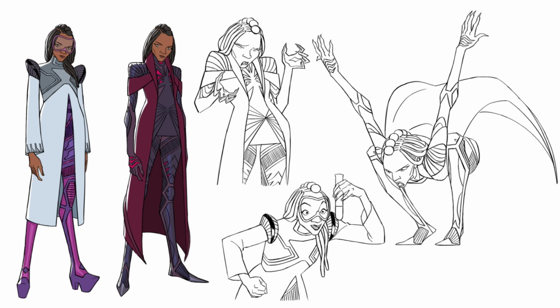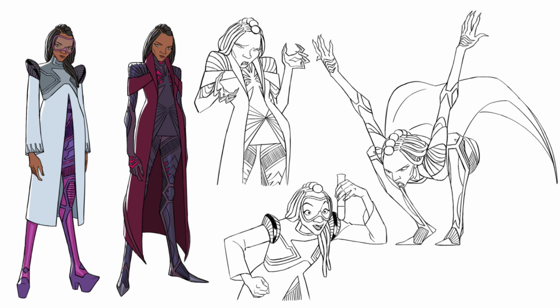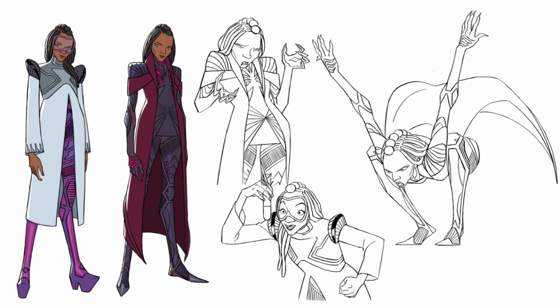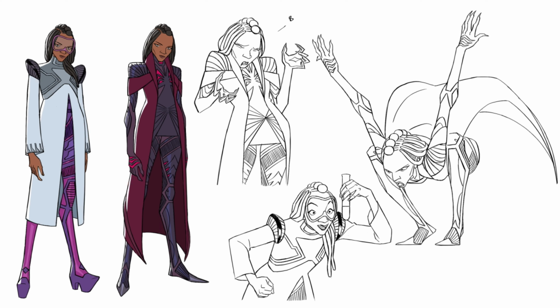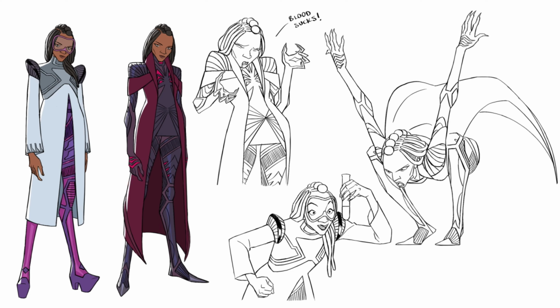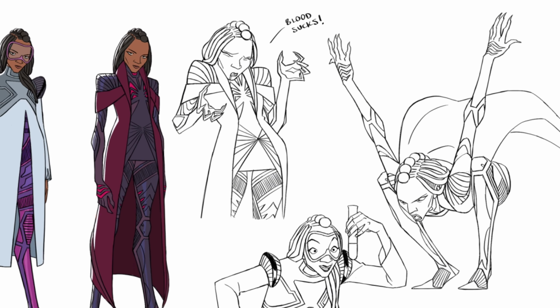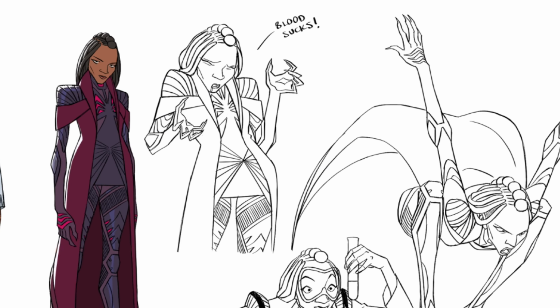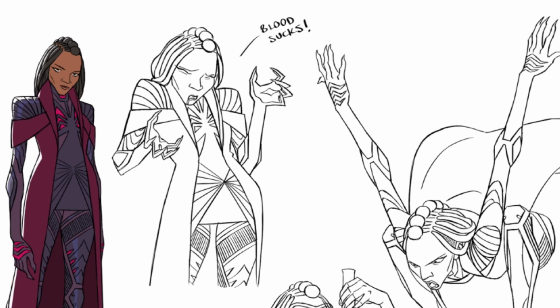At this point, I'm just focusing on the line work of the entire three poses and making sure that I am happy with where they are before applying colors. So I thought about this idea of her saying blood sucks. I mean, do I say all puns intended? Blood sucks, she sucks blood. You get the idea.